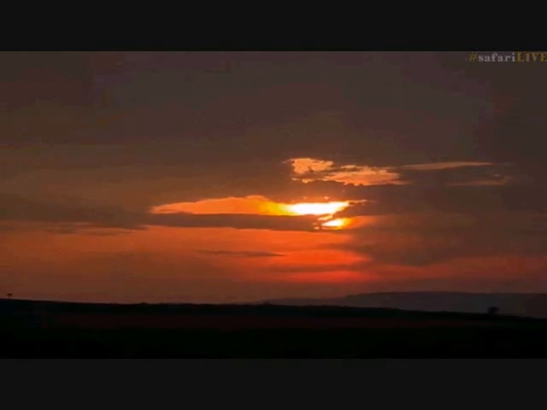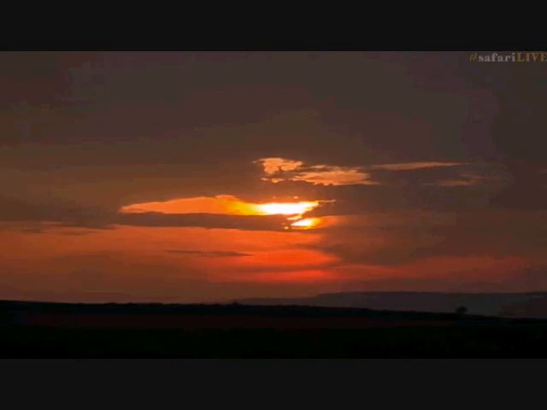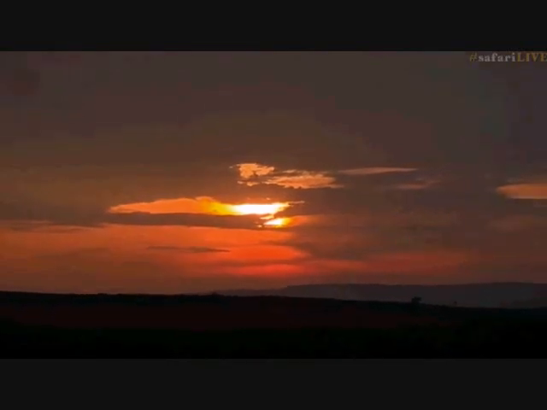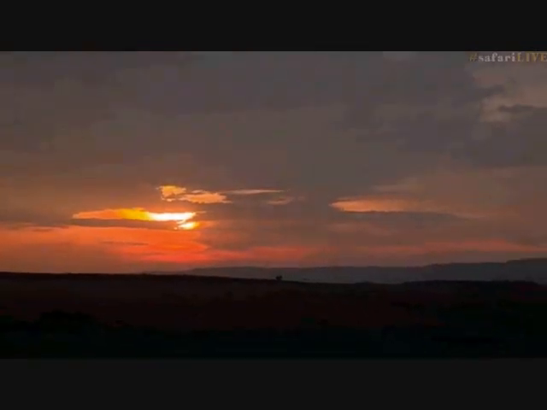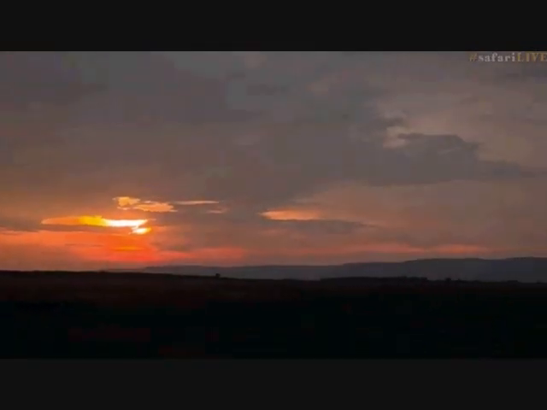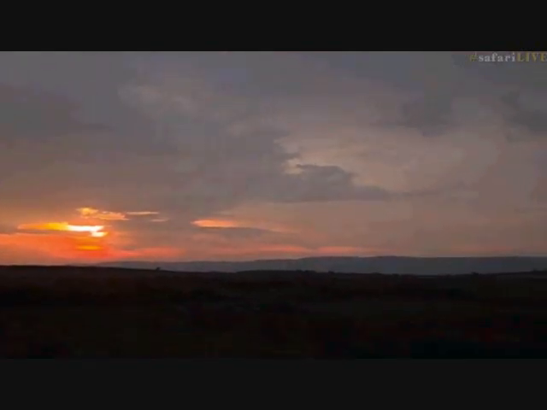Thunder way in the distance. Wind blowing from the southwest. The smell of the grass recently wetted by the rain. And something else.